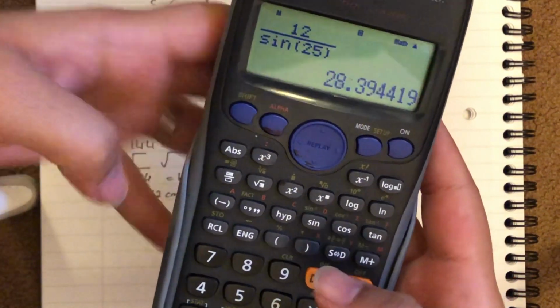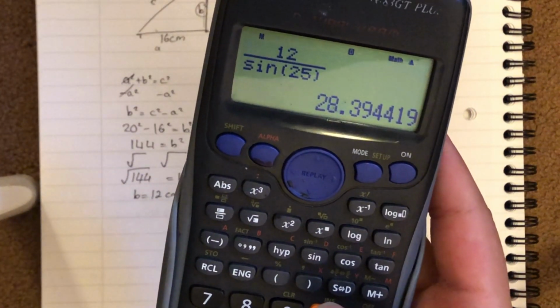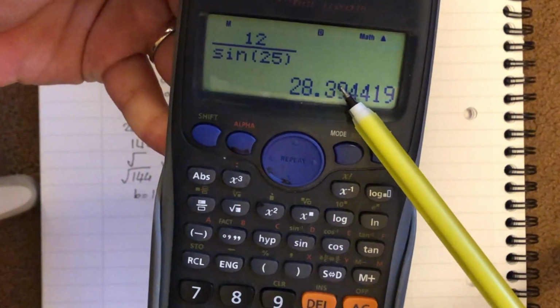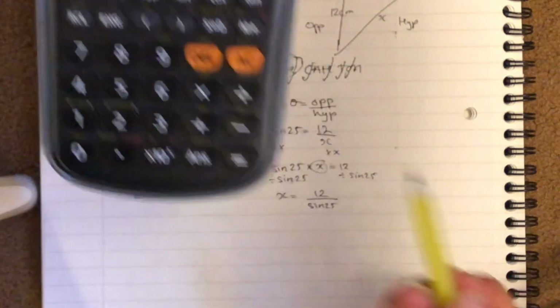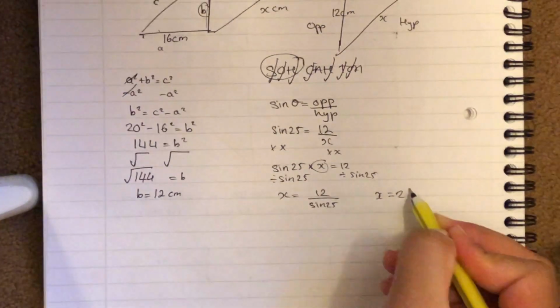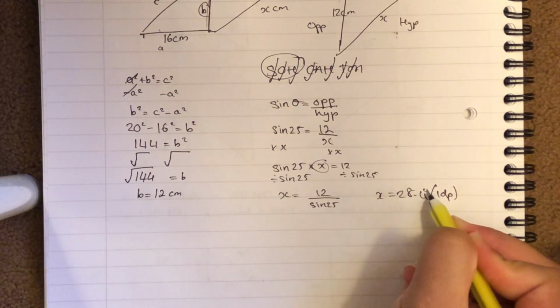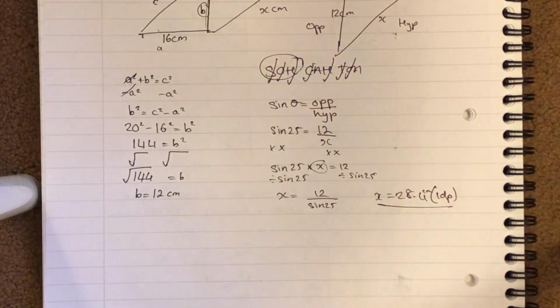Put that in my calculator and I get 28.39. I want to round it to one decimal place. The number after the first decimal place is bigger than 5, so it's going to round up and it will give me x is equal to 28.4 to 1 dp centimeters. Okay, so x is equal to 28.4 to one decimal place.